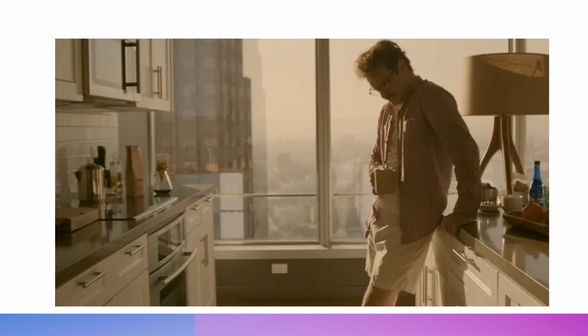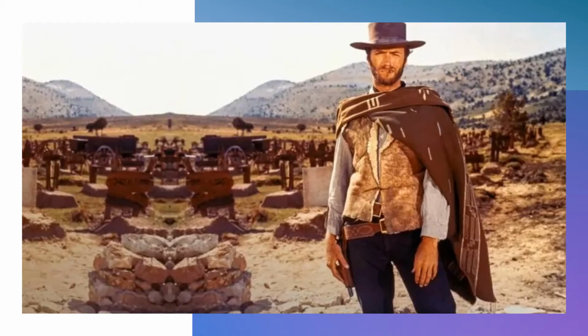This is an example of a medium long shot in contemporary film. This is from Her by Spike Jonze. As you can see, the character is cut from the knees. And this is an original cowboy shot, The Good, the Bad, and the Ugly by Sergio Leone. As you can see, the holster is the bottom of the frame, and the head of the cowboy is at the top of the frame.